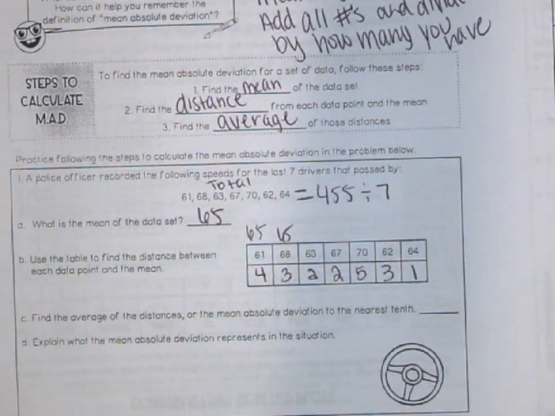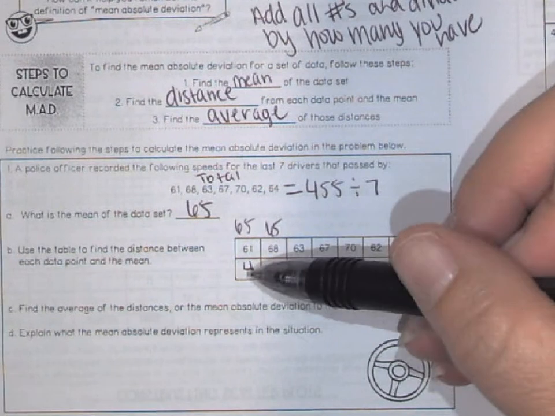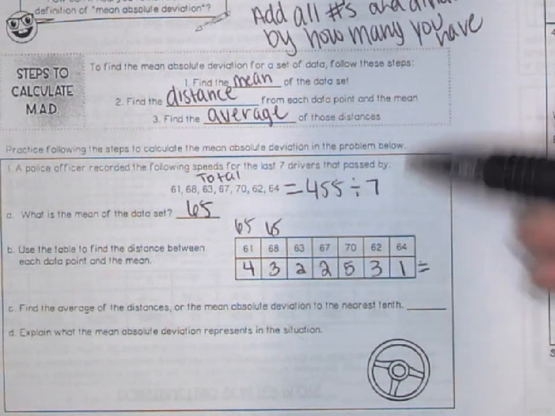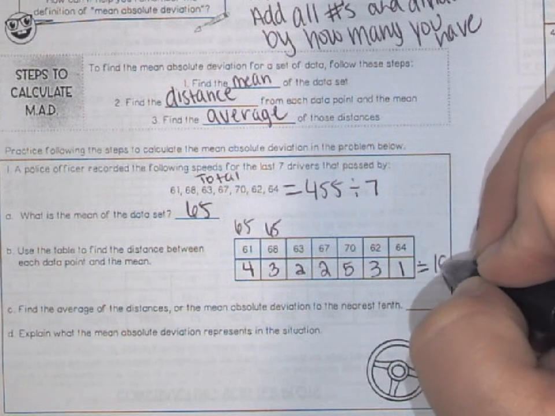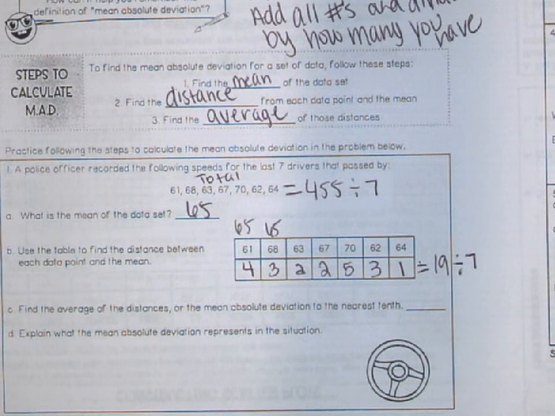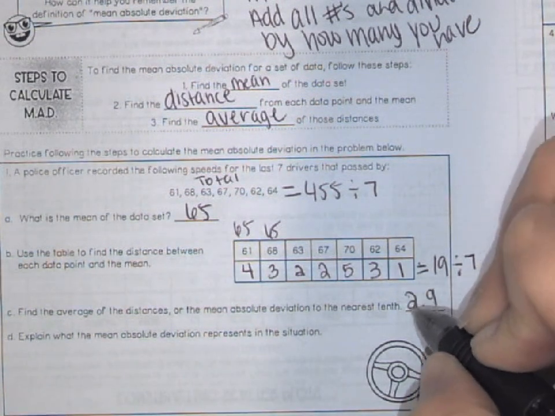Then we find the mean of the new numbers. So we're going to add all of these up. 7, 8, 9, 10, 11, 16, 19. And we divide by 7 again. And you get 2.9.